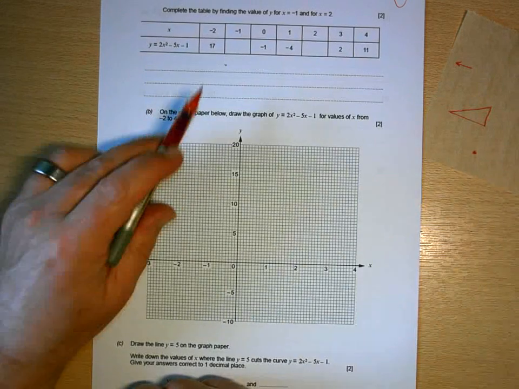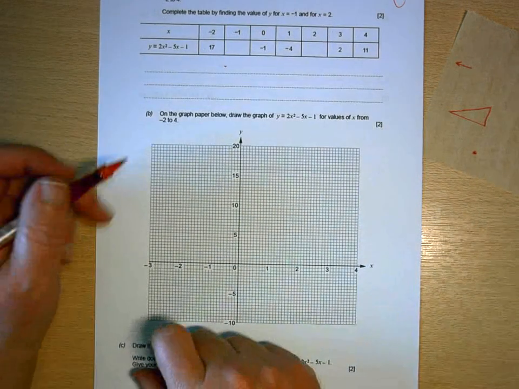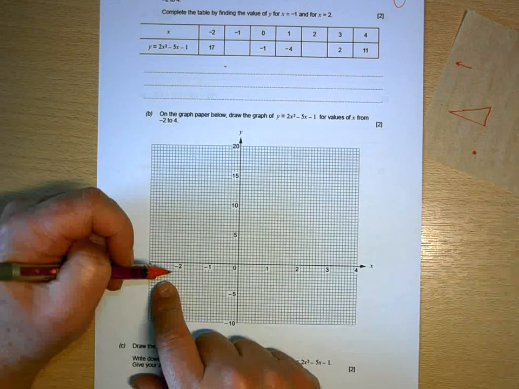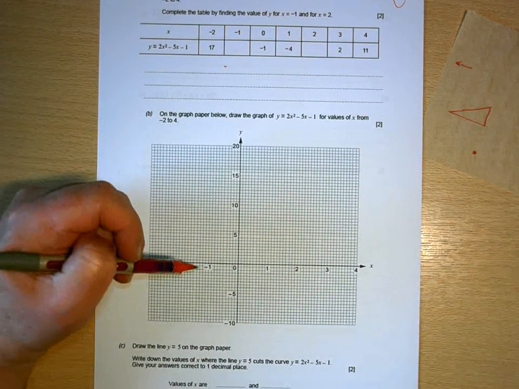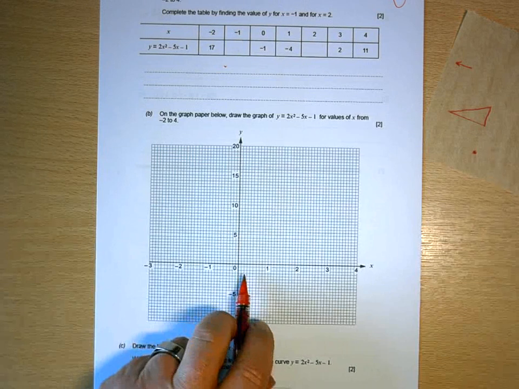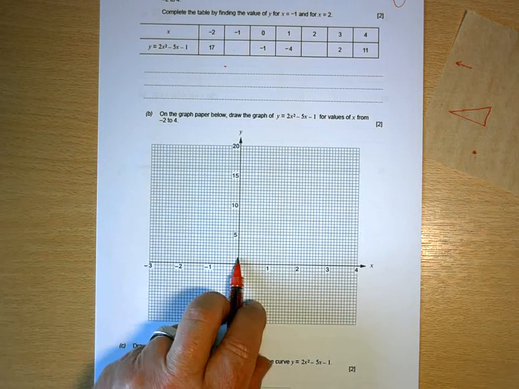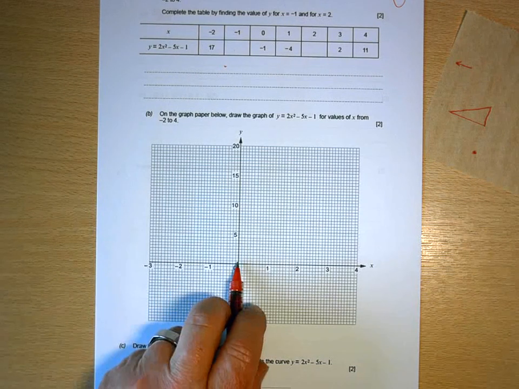So minus 2, 17. Oh, this is a horrible grid. So first of all we need to work out what each little square is worth. Each little square in this direction is going to be 0.1, and in this direction 2 squares are going to be 1, so each little square is a half.